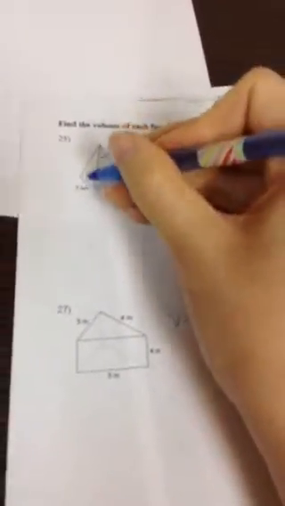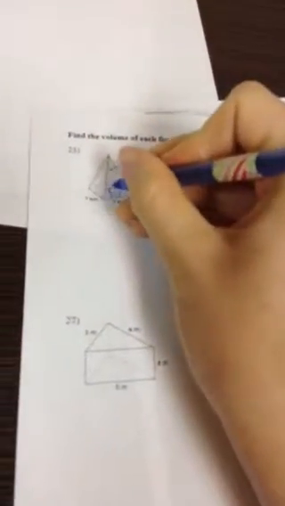Now I know Ms. Hood and you guys have been talking about the difference between a prism and a pyramid. So a pyramid comes to a point at the top. A prism does not. It has like a little line on top. So number 25, I see that I'm looking at a pyramid. I also see I'm looking at a square pyramid. My base is square.